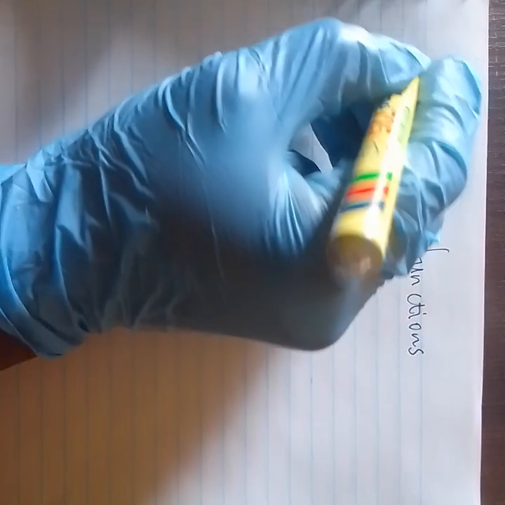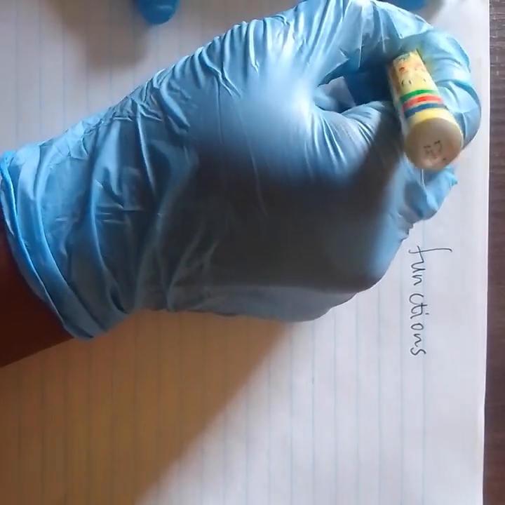Periodic functions. In this video, we're going to learn what periodic functions are, and we're going to look at some examples of periodic functions. Let's get started. What is a periodic function? A periodic function is a function that repeats itself at regular intervals. This is the definition.